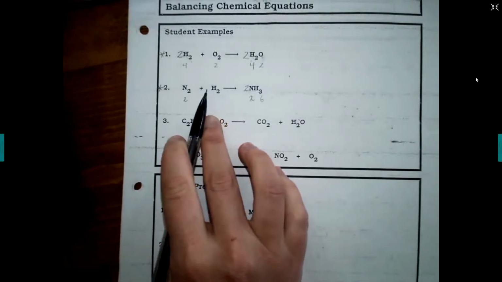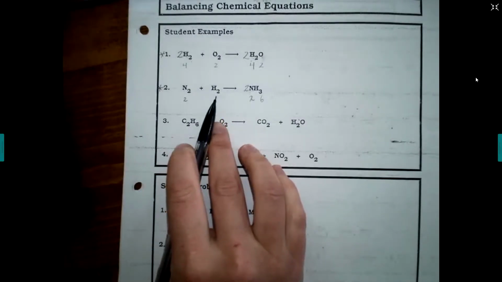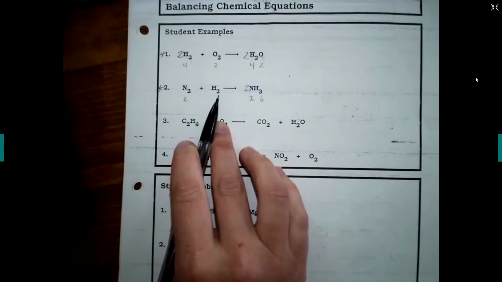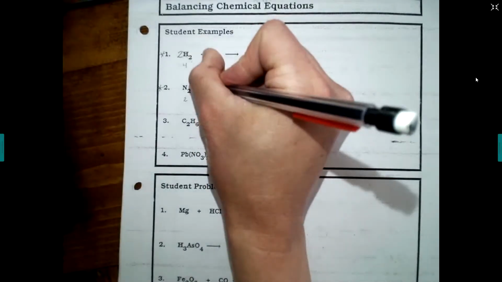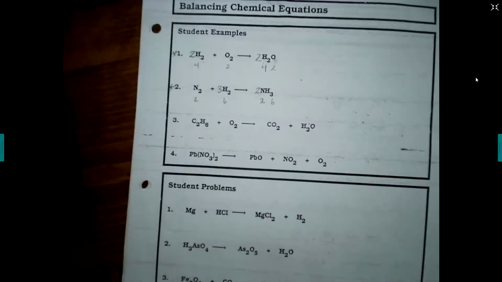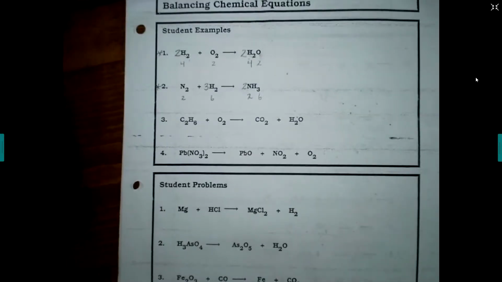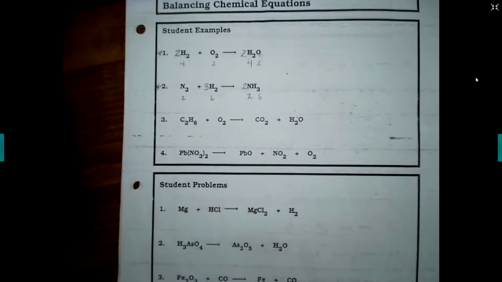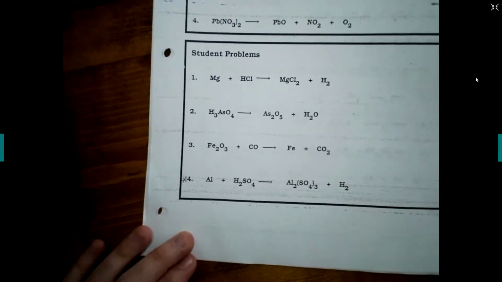So what can I put in front of 2 to make it 6? Remember, we're multiplying and not adding. So what times 2 will give you 6? 3. So now the equation is balanced. Now I'm going to come back to numbers 3 and 4. I just want to come down here to the bottom and show you that last example from the slide.